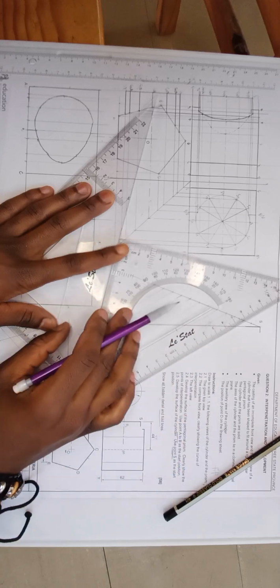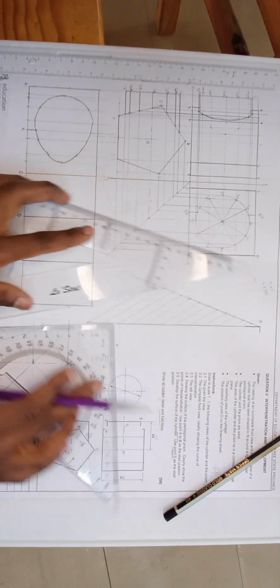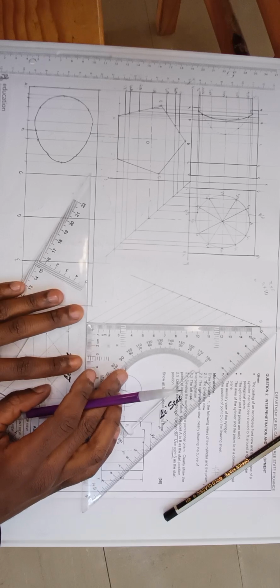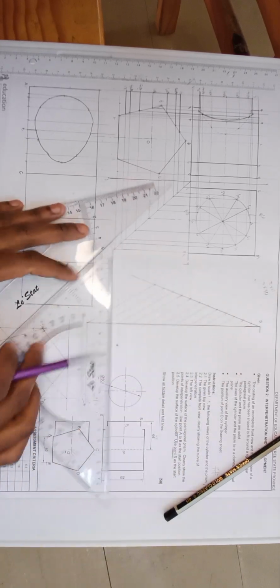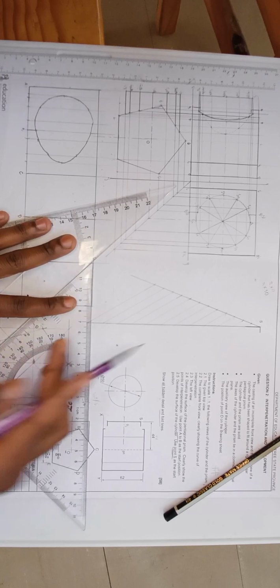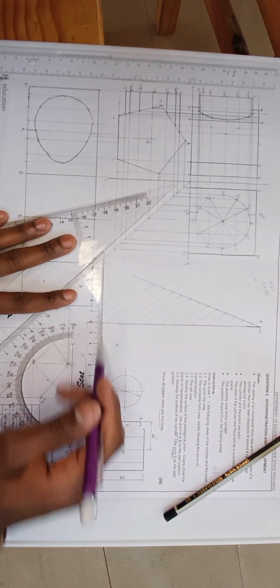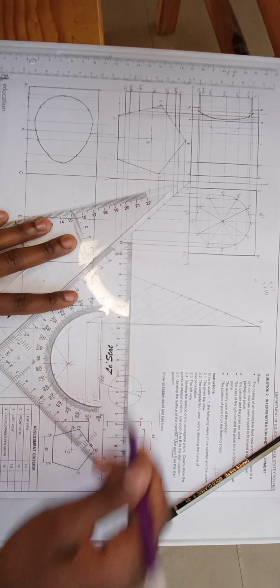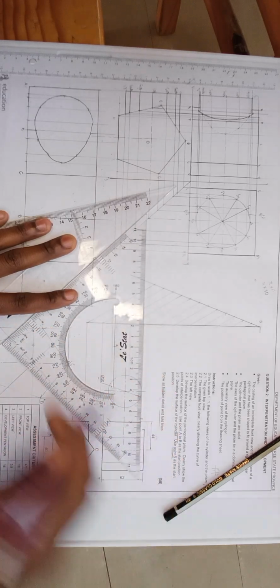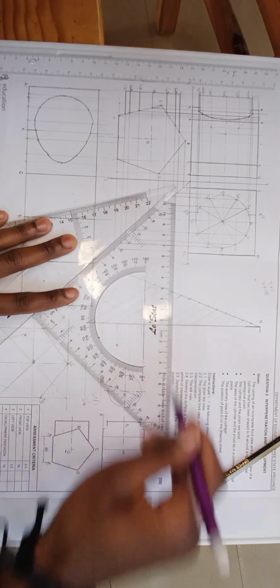And then once you are done dividing your line segment, you can construct your horizontal lines. From exactly where this line touches this vertical line here, construct your lines horizontally. Construct your lines, and do not forget to label them, because it will be very important for you to label all your lines.